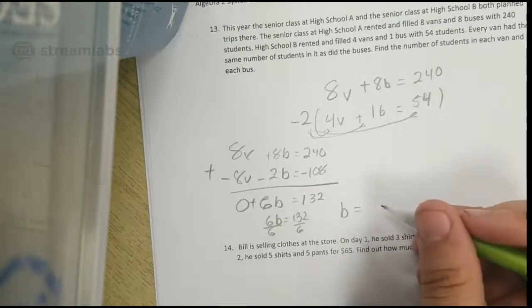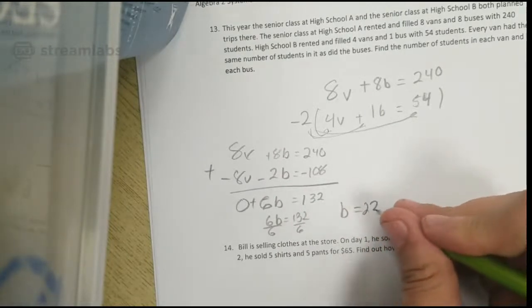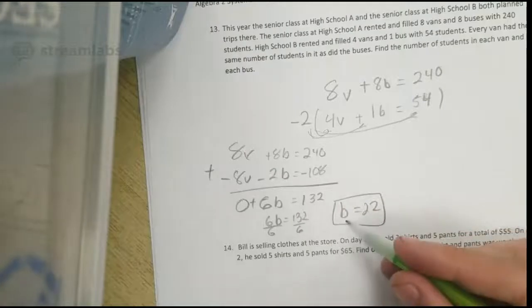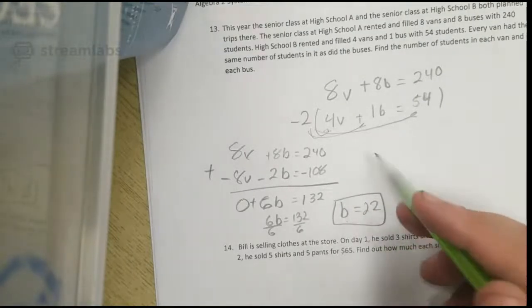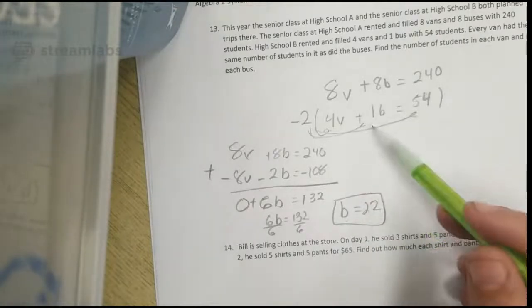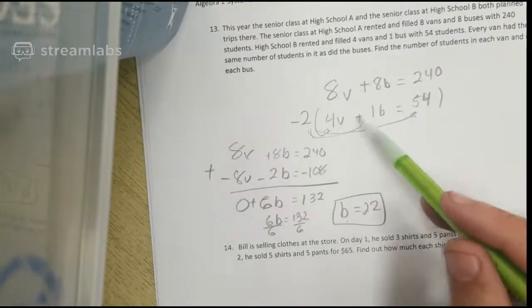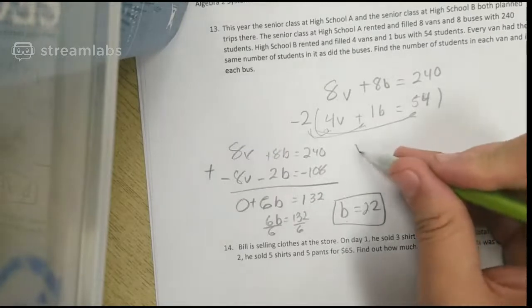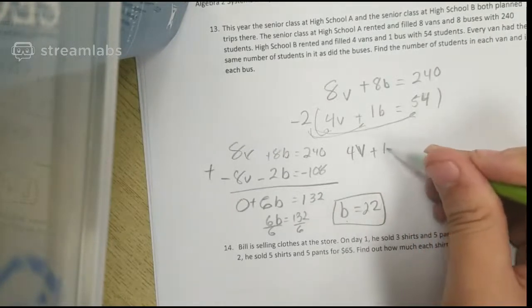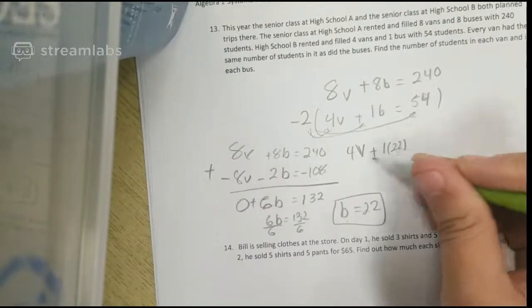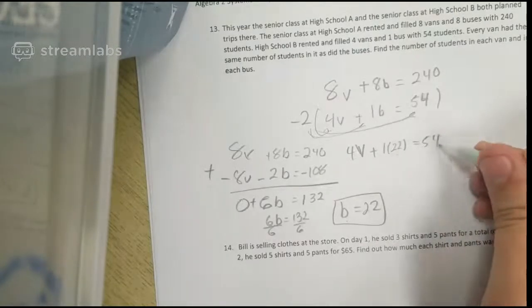B equals 22. So what does that imply? The bus can hold 22 people. Now, since I know the bus could hold 22 people, I can figure out how many the vans hold. So I'm going to plug it into the bottom one here. So 4v plus 1 times 22, don't really have to write the 1, equals 54.